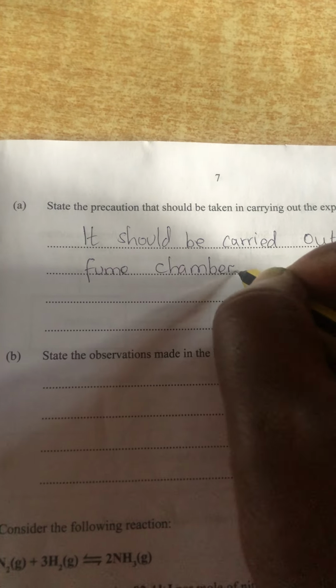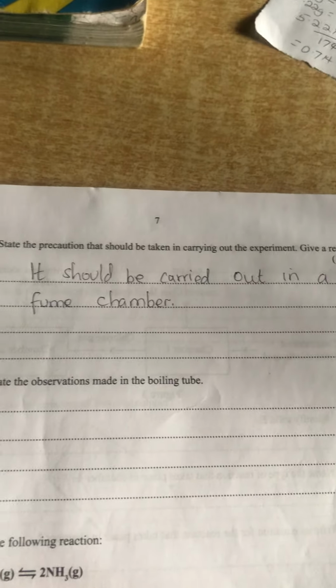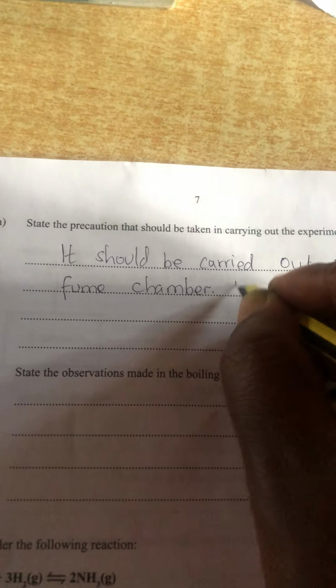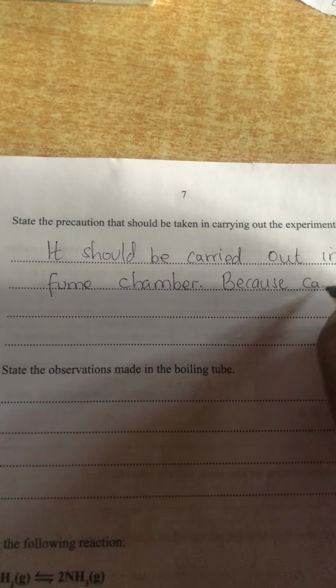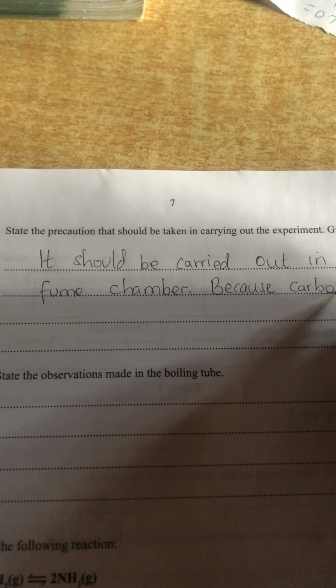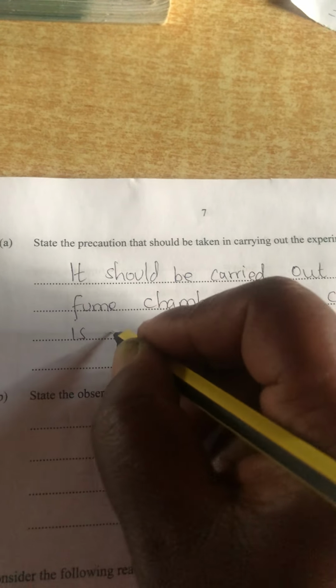However, you can also say in an open area, and the reason for that is because carbon 2 oxide is poisonous.